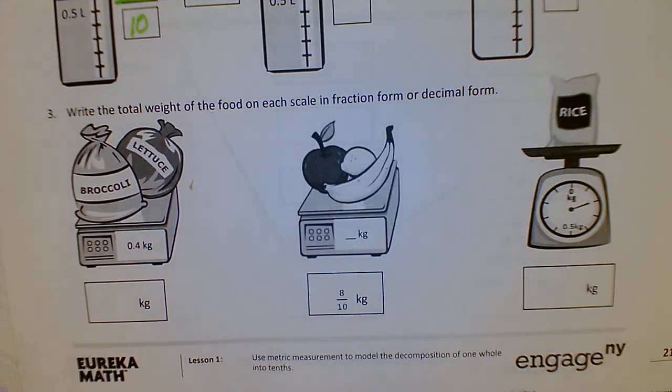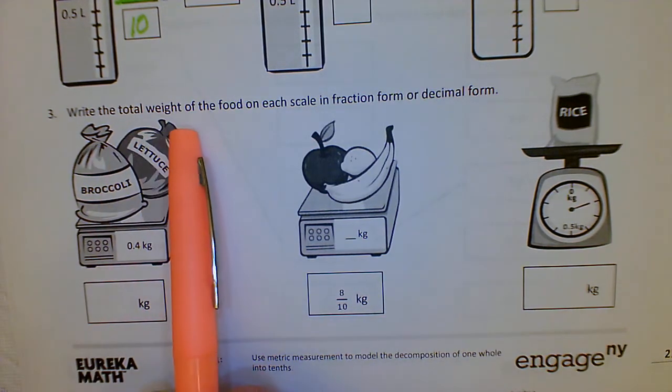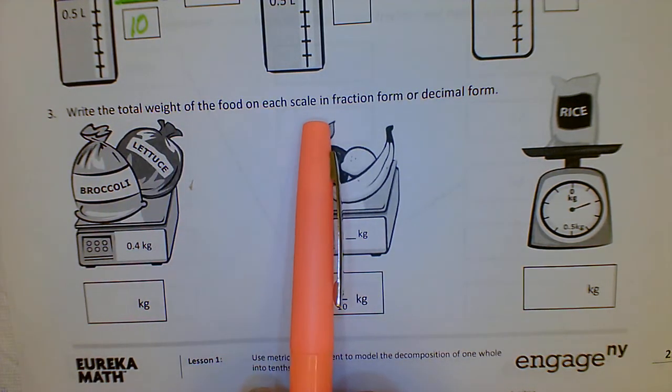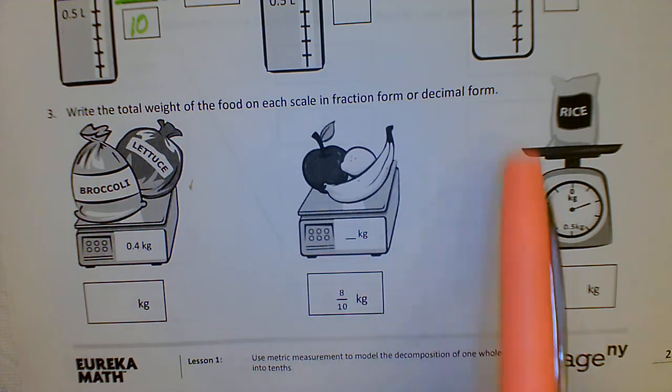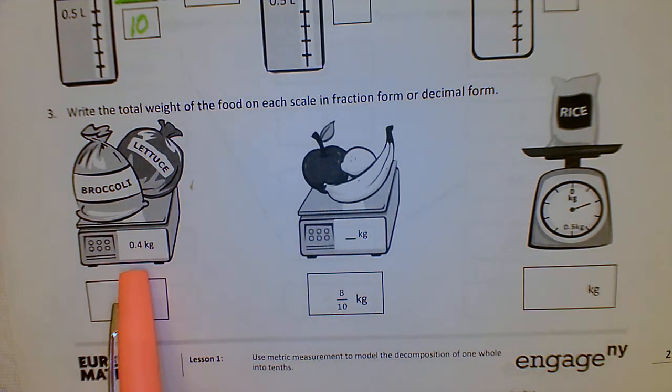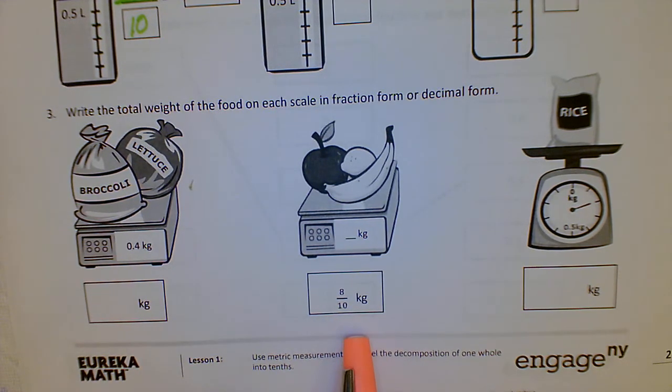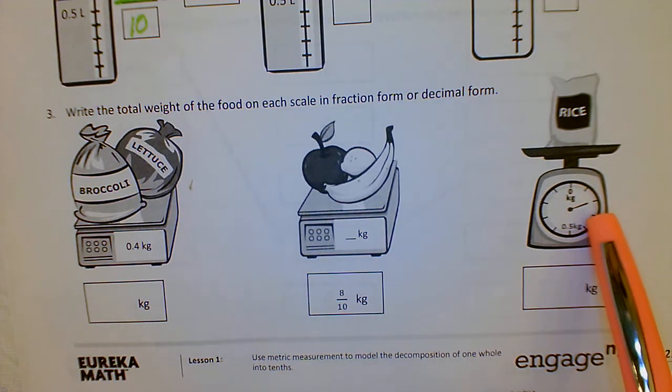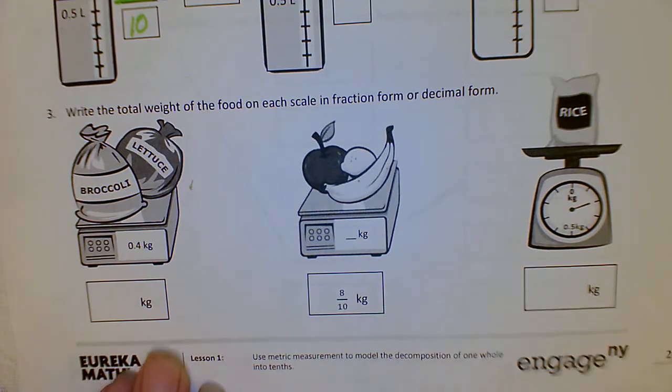So number 3 says, write the total weight of the food on each scale in fraction form or decimal form. So what they're doing here is they're giving you either the decimal form, like here it says that it's 0.4, or over here they're giving it to you as a fraction where they're telling you that it's 8/10, or over here they're giving it to you on a scale where you're going to have to figure out how many tenths that is.